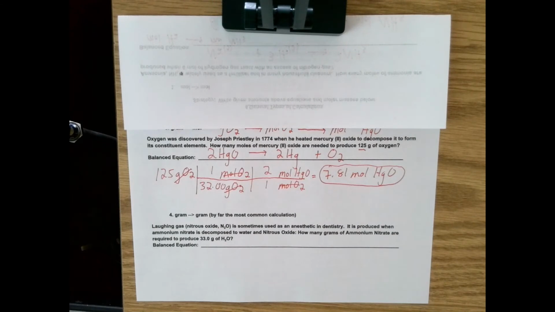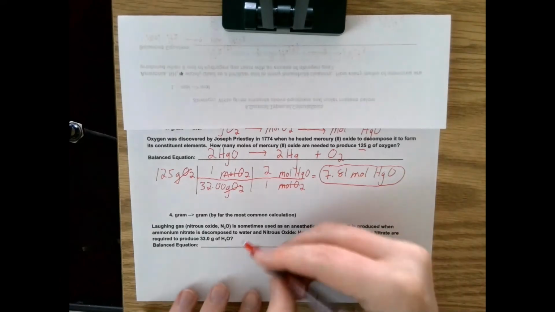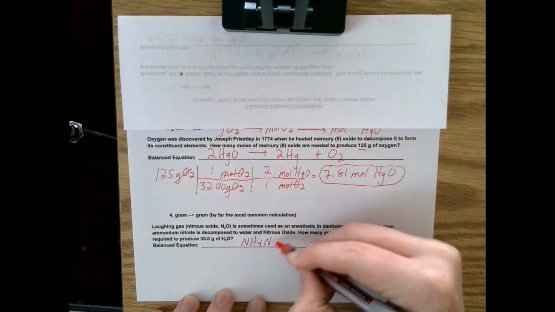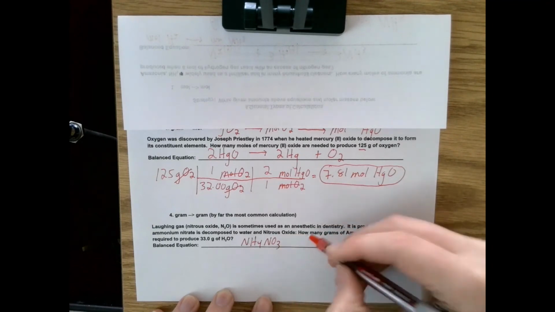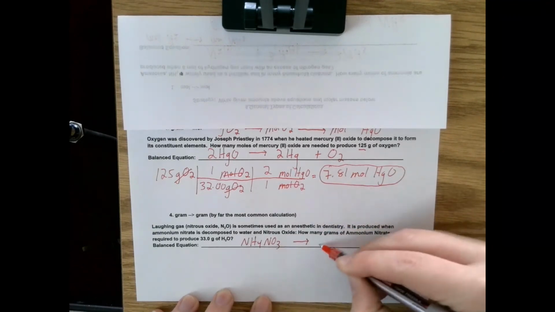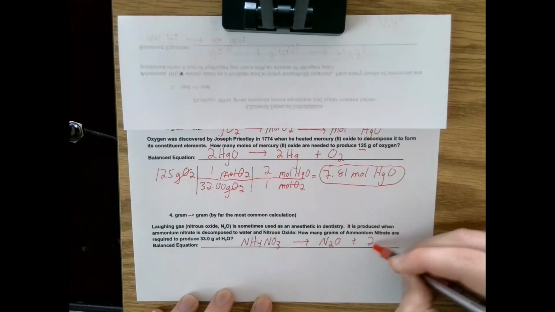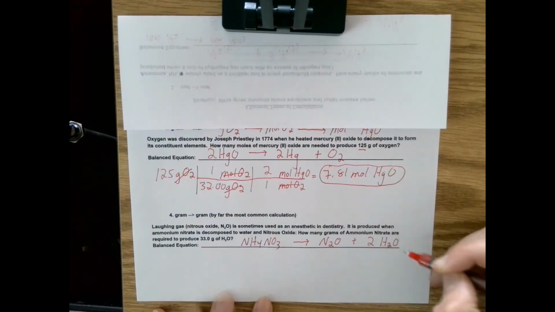So you can read through the little paragraph there. It tells you about laughing gas. So you can write out the balanced equation. You have ammonium nitrate, NH4NO3, produces N2O plus 2 H2O.